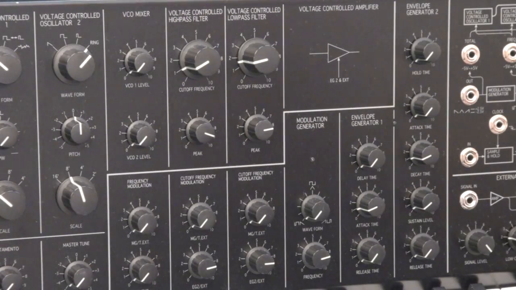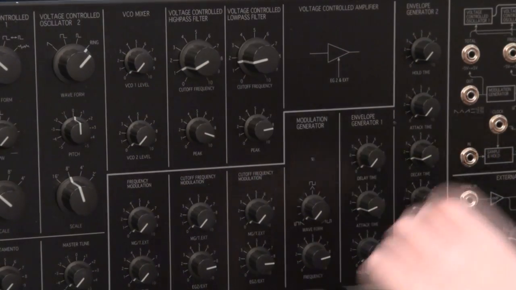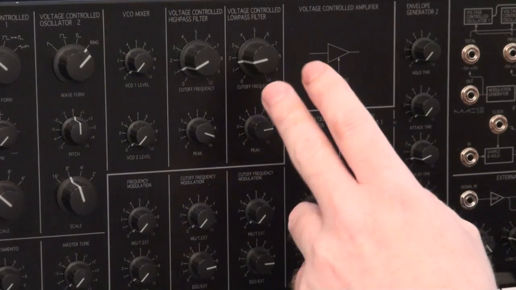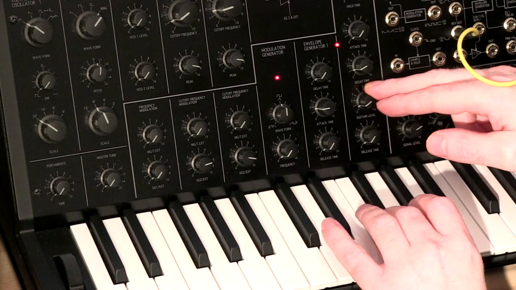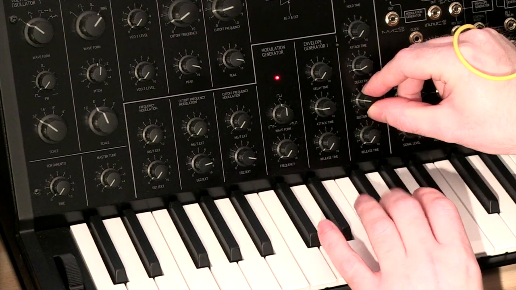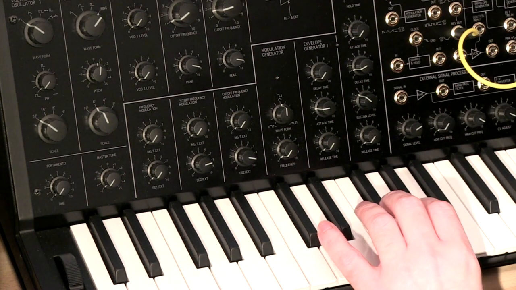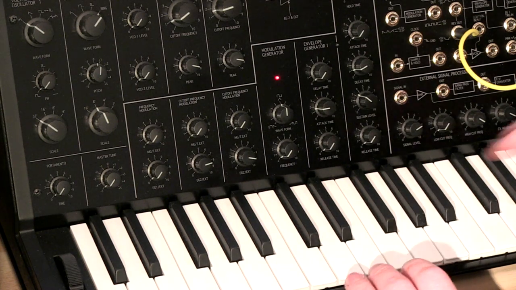I'm using that idea in this patch, which you won't find in the guide PDF, by the way. It's envelope generator 1 moving high pass and envelope generator 2 moving the low pass. And because we're using envelope generator 2, we have access to the sustain level, which can change the sound in an interesting way. And you can kind of get some really deep sounds tweaking around these settings.